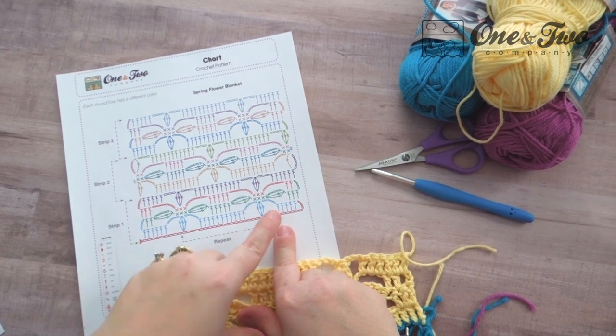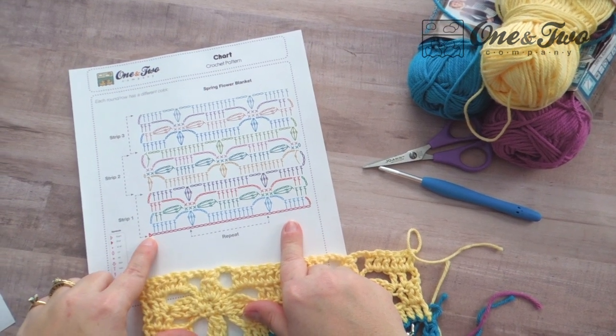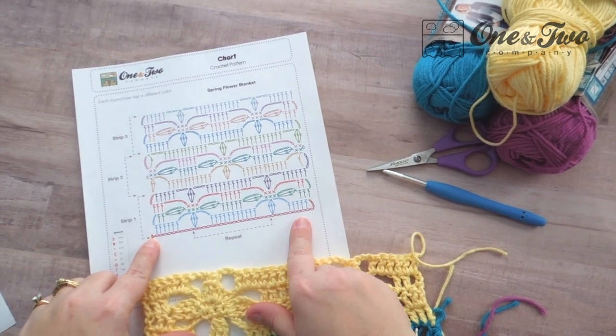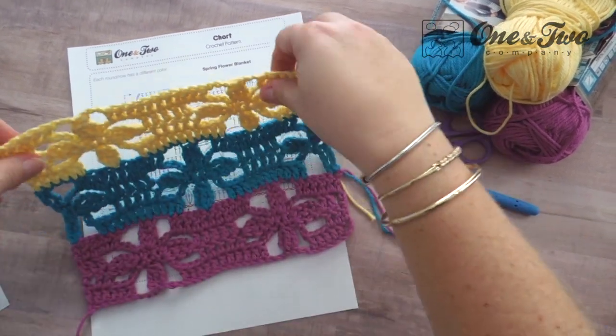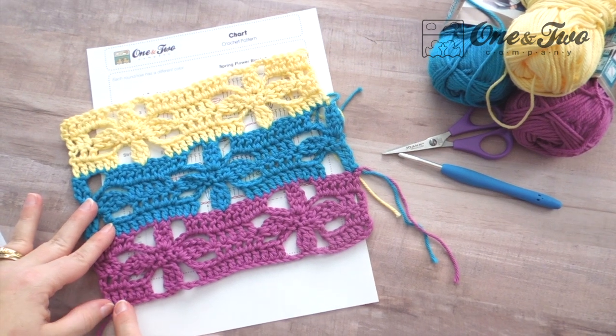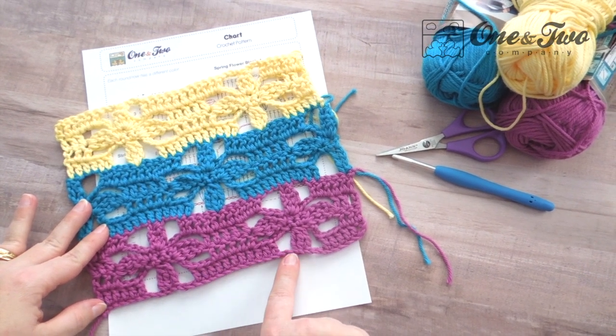That's your foundation row. Obviously, for the full-size pattern, it's going to be much longer, but for this sample, that's what you get. And if you look down here, you can see that that's what we have right here.